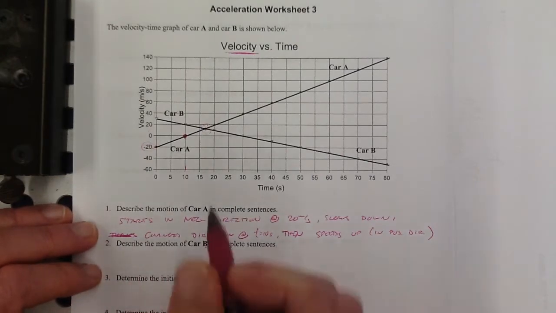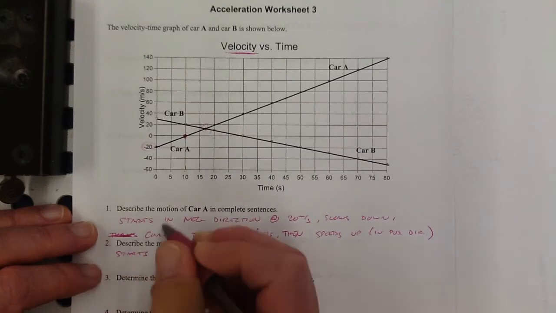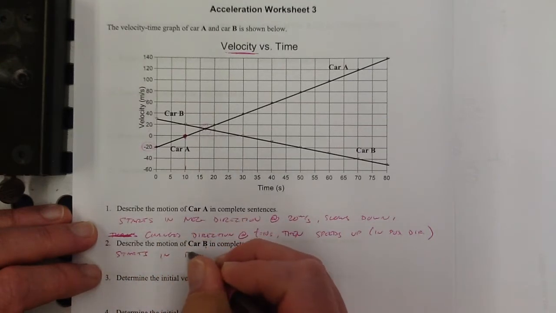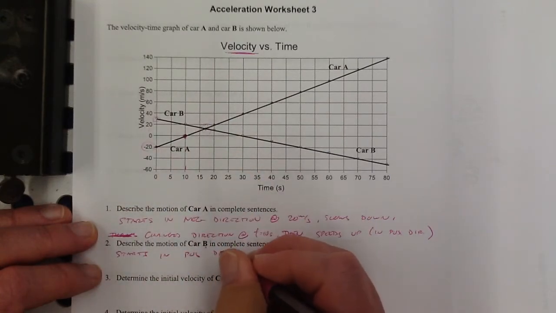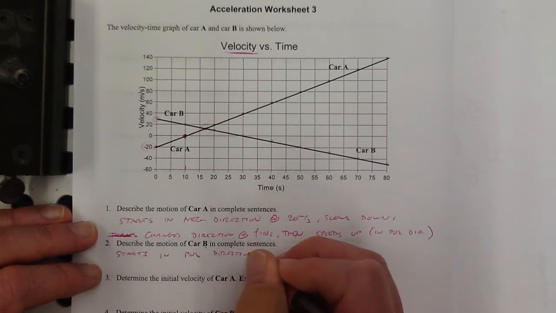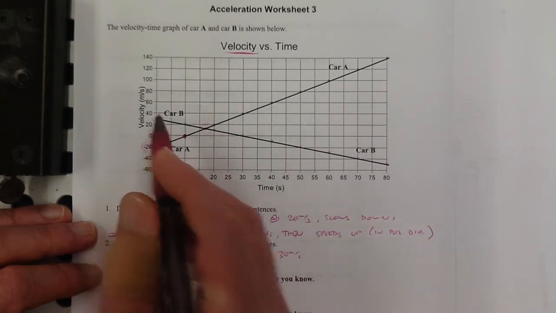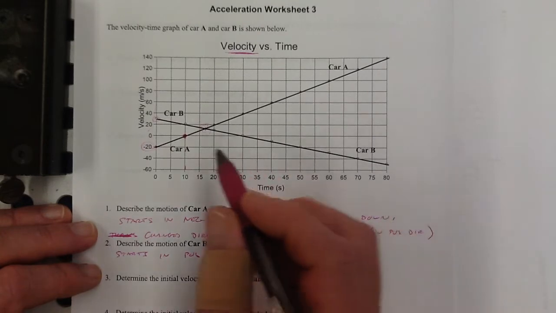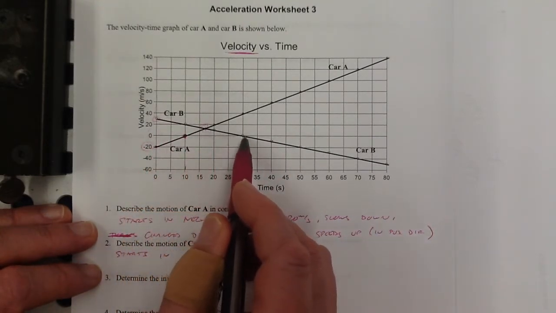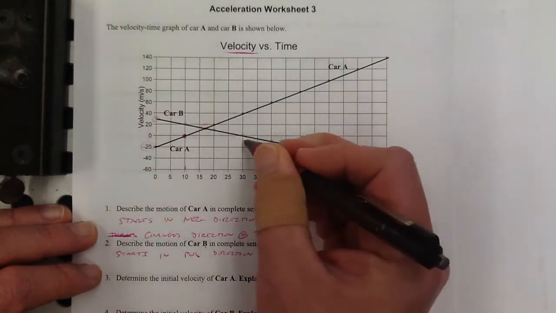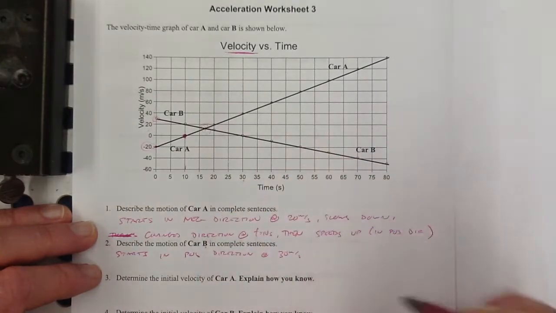Describe the motion of car B in complete sentences. So try to follow the same formula here. Starts in the positive direction, right? At 30 meters per second, looks like. And then it's also going toward 0. So looks like that happens. It gets to 0 velocity right here at time 30.